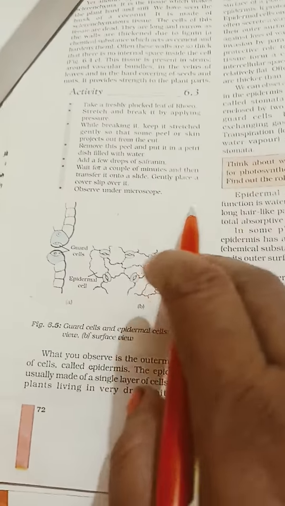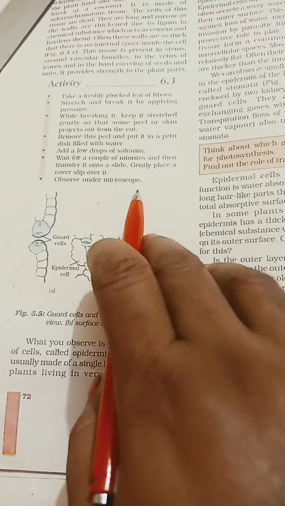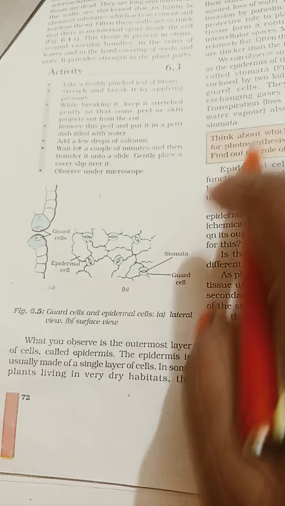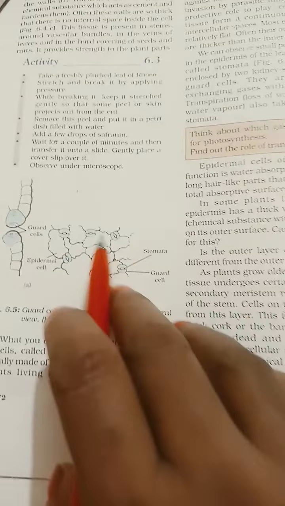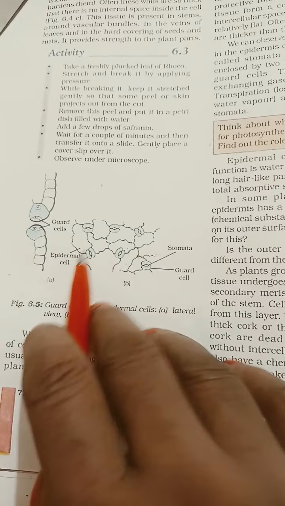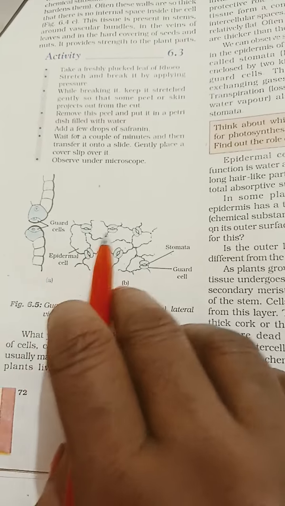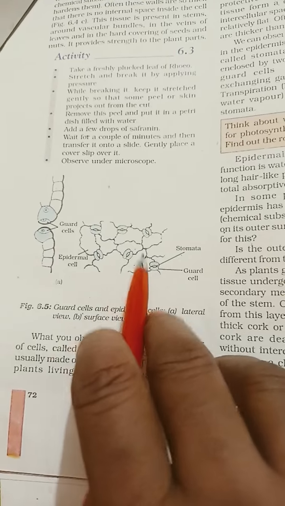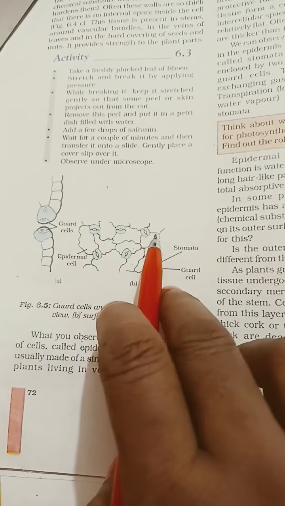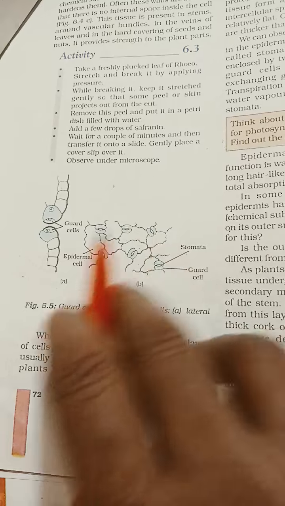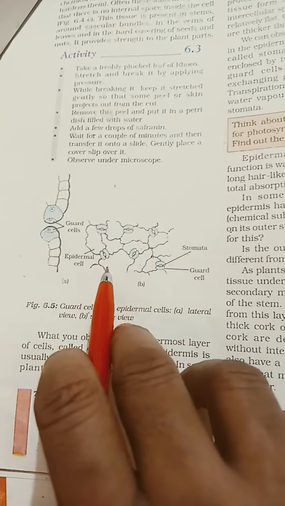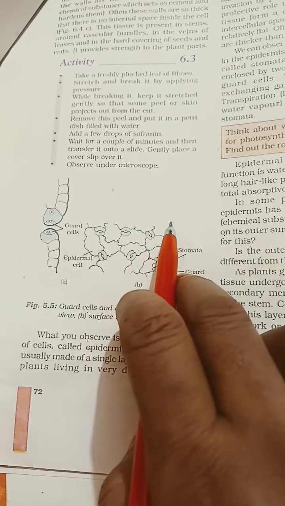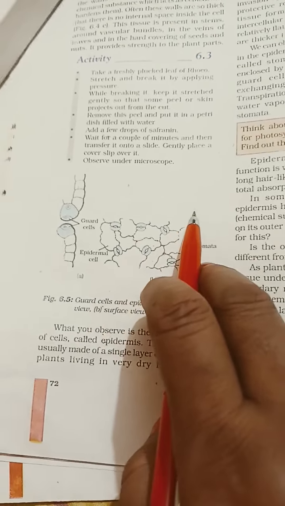Protective tissue. Plants have protective tissue in the form of epidermis and cork. So generally epidermis is made up of epidermal cells. You can see here flat elongated cells present as a single layer forming epidermis in the plant body. Everywhere it is present and it helps in the protection of plants against adverse conditions.